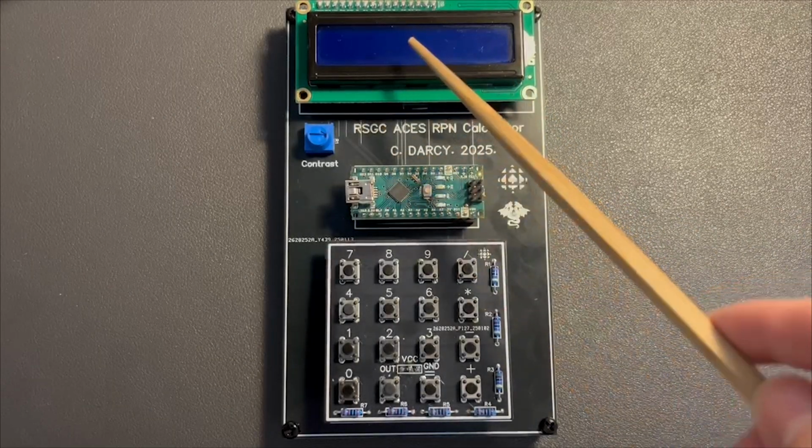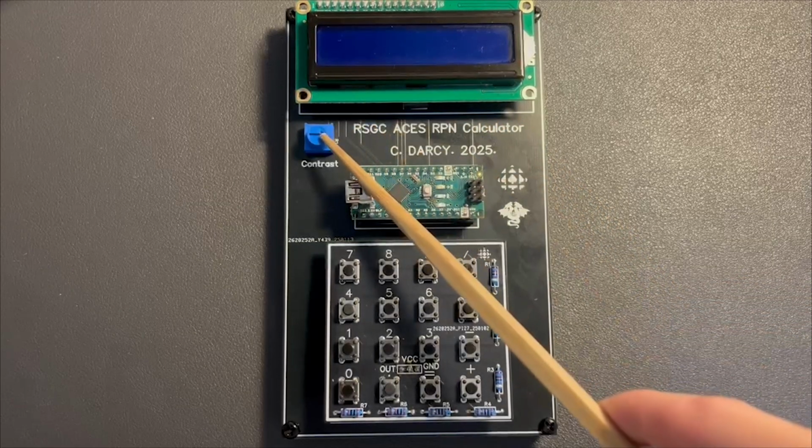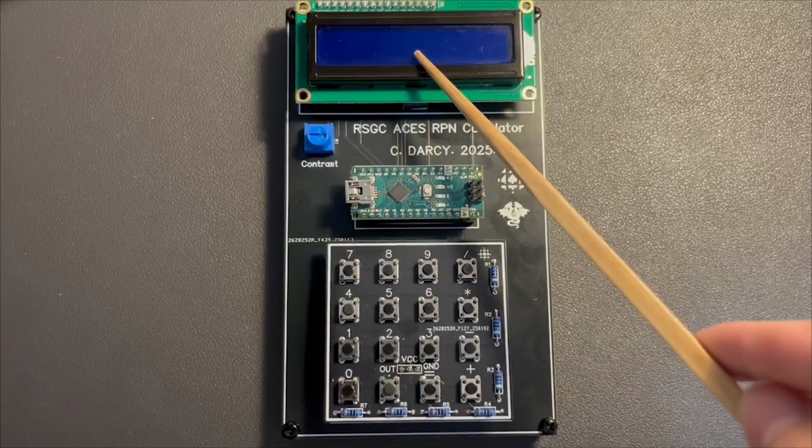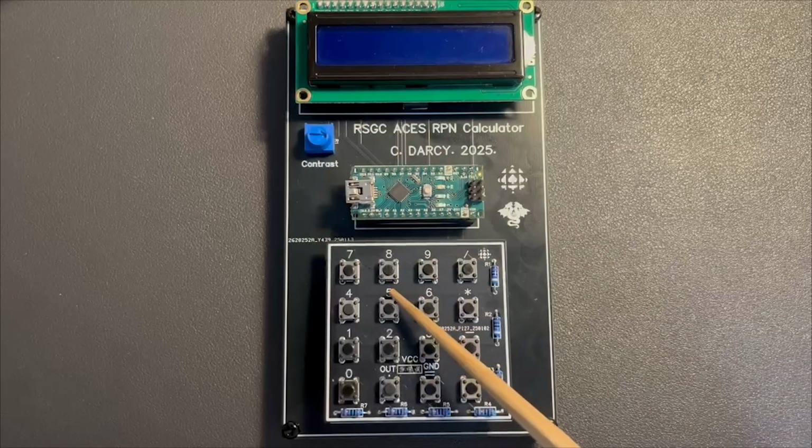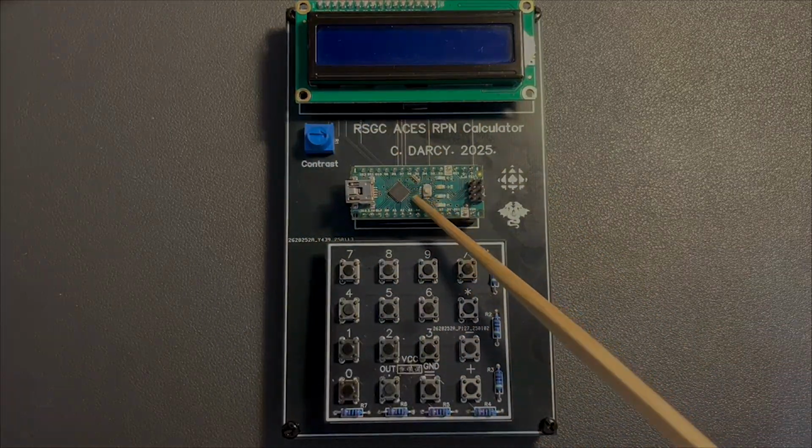As you can see, it is pretty simple. It's just an LCD, a potentiometer to control the contrast, a Nano to control everything, and the keypad to give the input to the Nano.